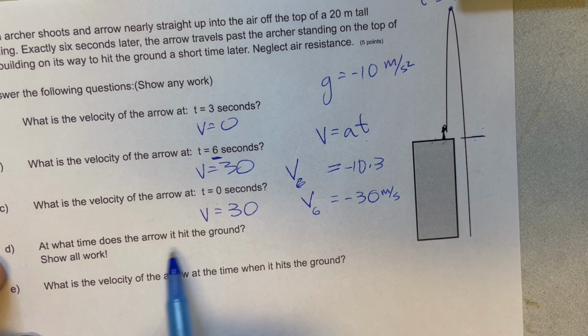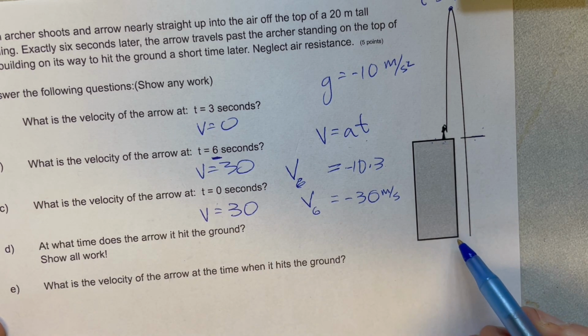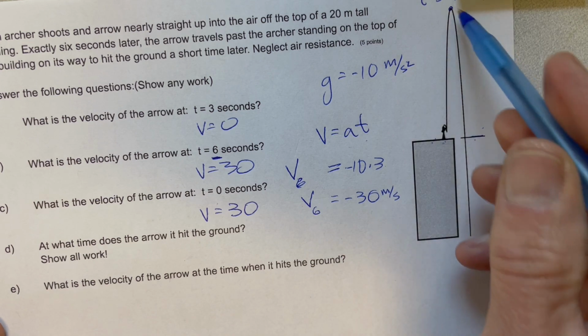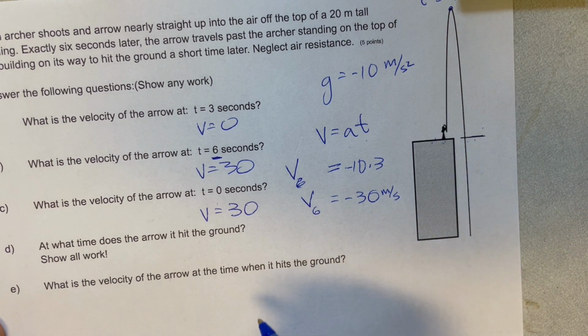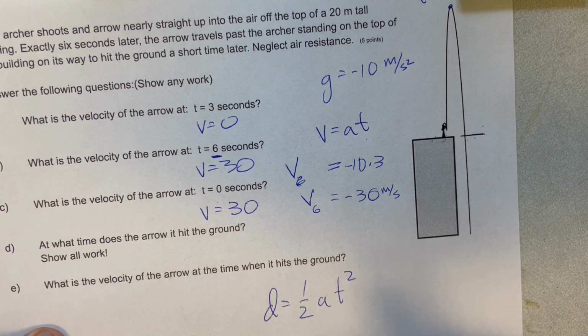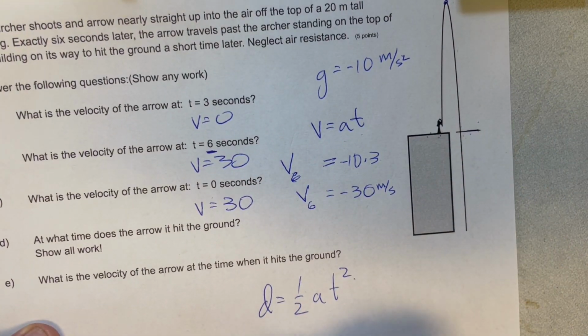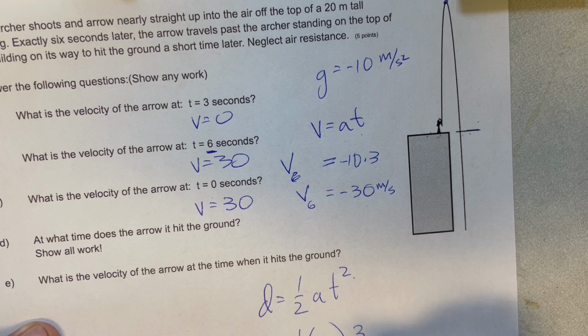At what time does the arrow hit the ground? Okay, well, to understand the time, we need to get the distances involved here. So I'm going to use d equals 1/2 AT squared. And I know that if something falls for 3 seconds, because it's gone from 3 seconds to 6 seconds, the distance is going to be 1/2 times -10 times 3 squared.